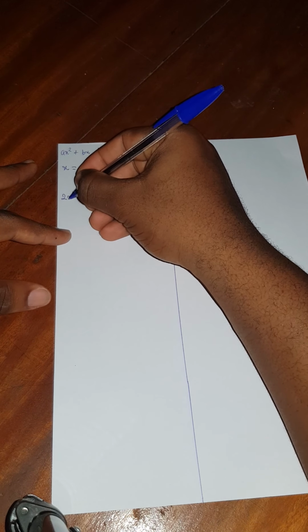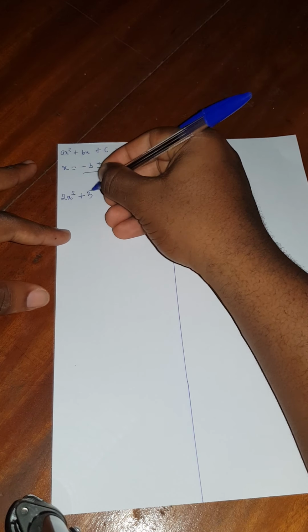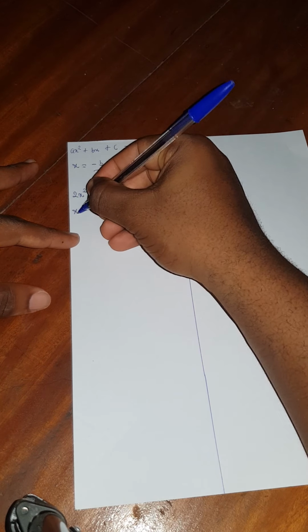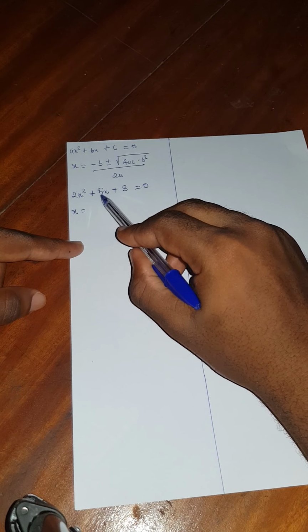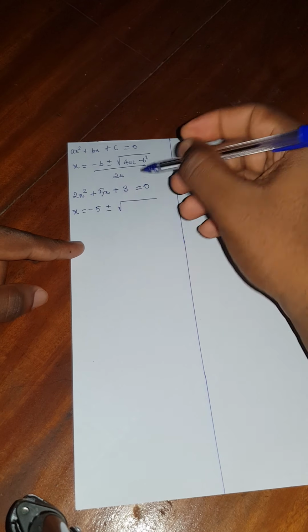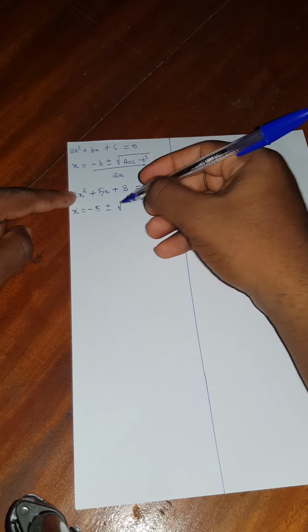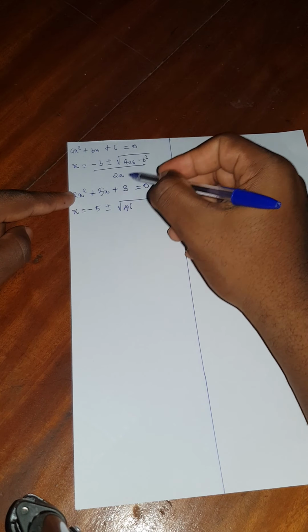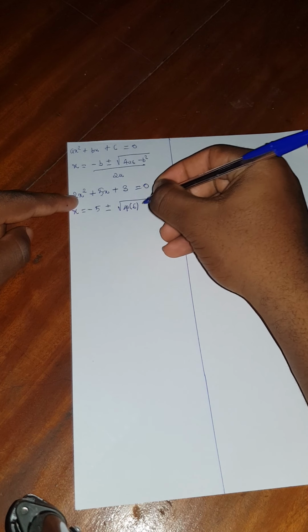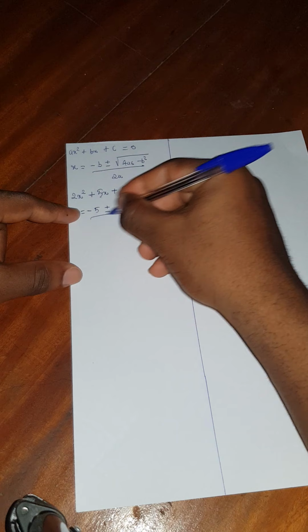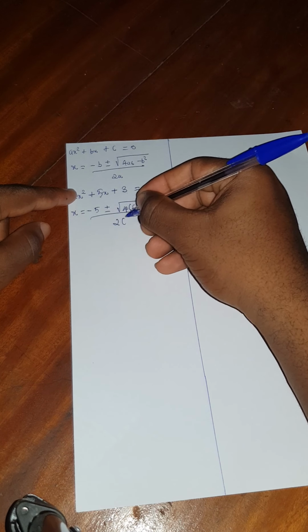So the same equation was 2x squared plus 5x plus 3 equals 0. So my value of x will be, I take the b, which is positive 5, put negative 5 plus or minus the square root. The a here is positive 2, so it's 4 into 2 times 3, the c. So 2 times 3 gives 6. Then minus b squared, which is positive 5, so 5 squared gives me 25, all over 2 into a, which is 2.